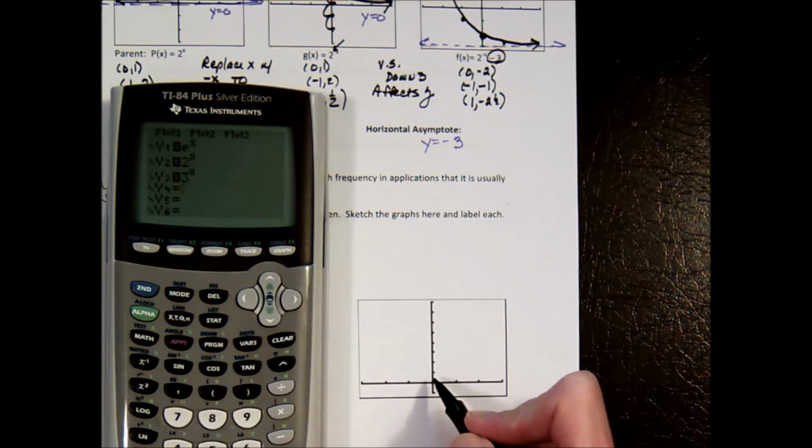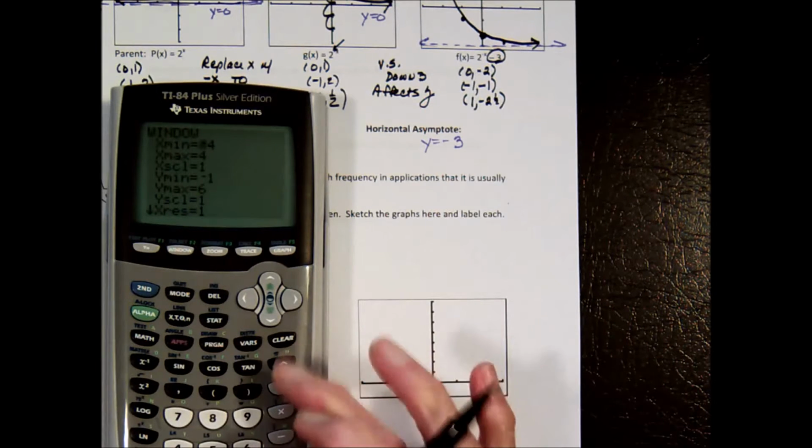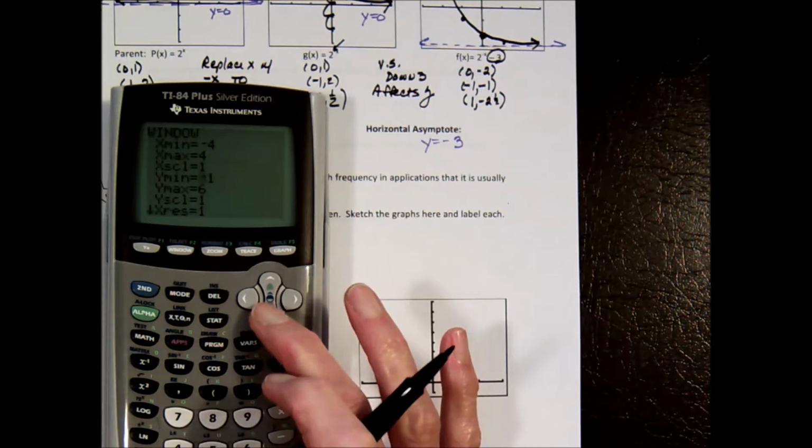Now let's remember the order that we did it. The e comes first when we get ready to graph. So I'm going to change my window. 1, 2, 3, 4, 5, 6, 7, 8. So let's go to window. We'll leave our x the same, but let's come down and change our y min is -1, but our y max is 8.